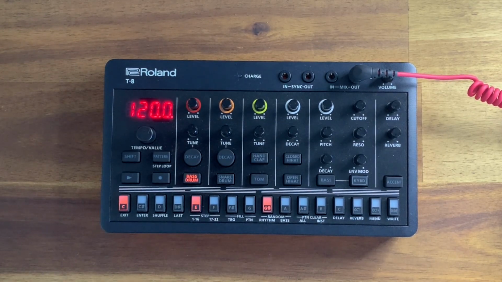So that's one way of changing time signature. Instead of being in multiples of 4, I could be in multiples of 3 or multiples of 5, and I start creating different time signature feels. In the next video, I'll show you another way to change the time signature.